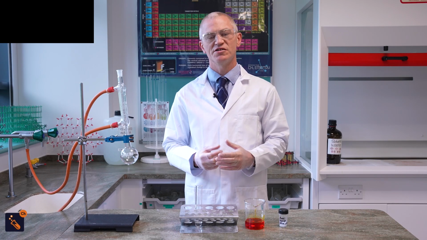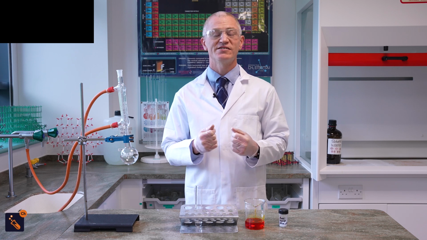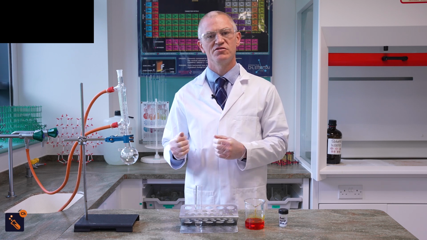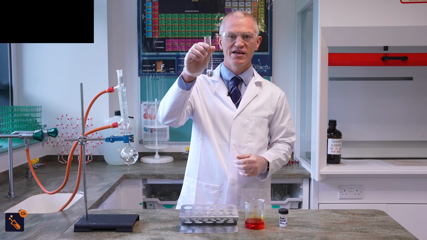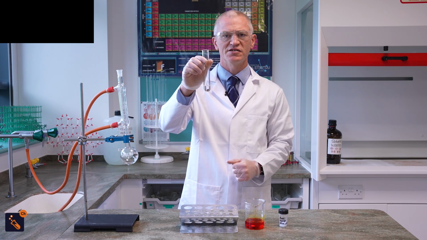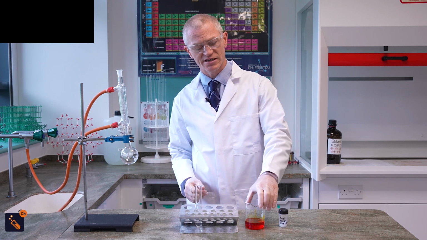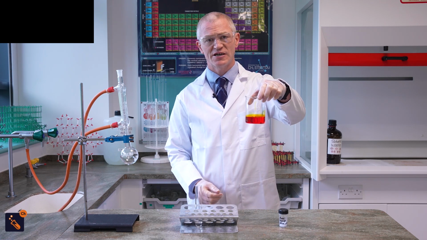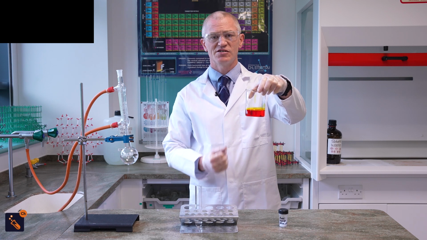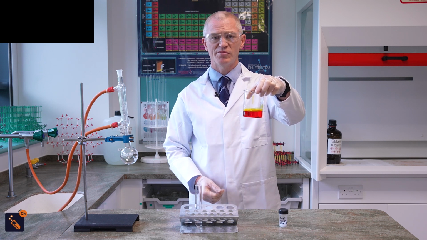The example we're going to do is the oxidation of a secondary alcohol, propan-2-ol. We have propan-2-ol here. See, it's a colourless liquid. And then we have our oxidizing agent, which is acidified potassium dichromate. You can see this is orange. You will need to remember that colour change during this experiment.